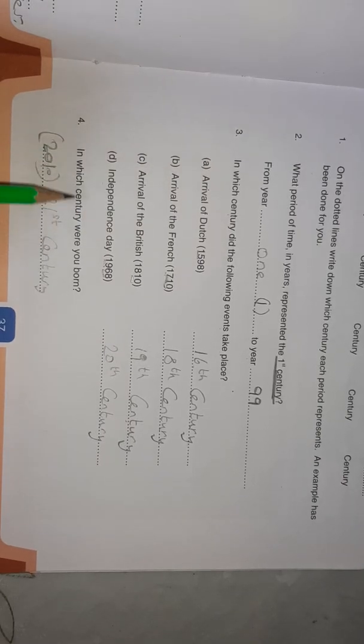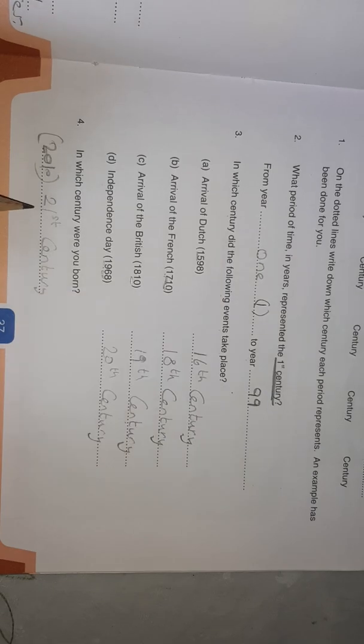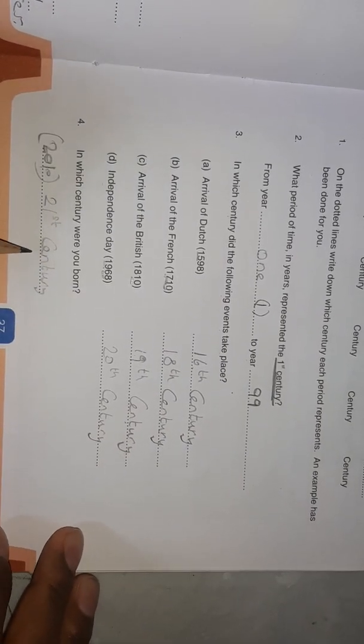And you, in which century were you born? Alors, vous êtes né en 2010. Alors, you are born in the 21st century. Let's continue with the correction.